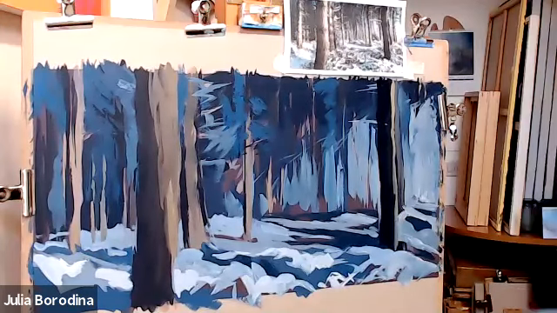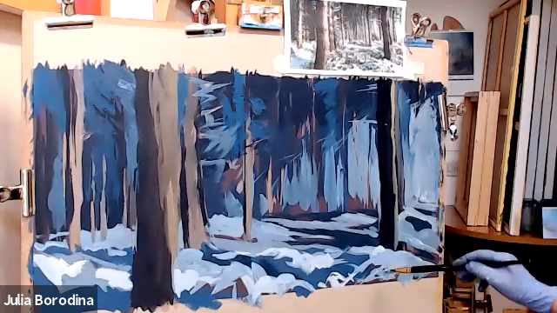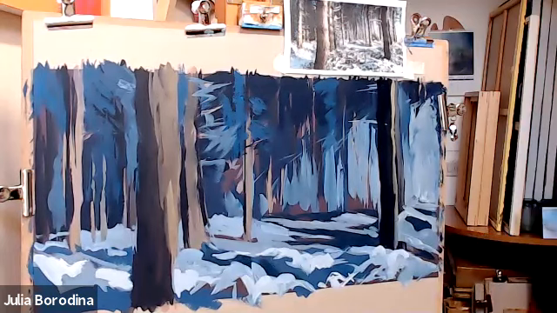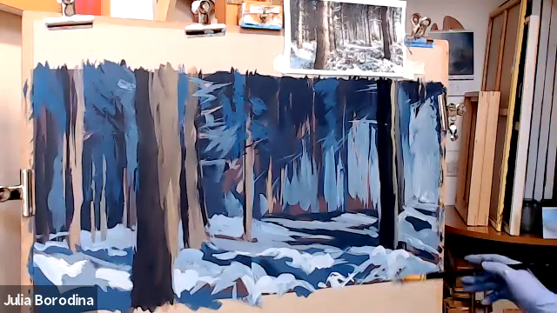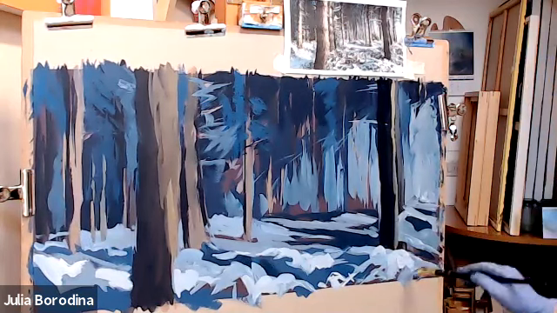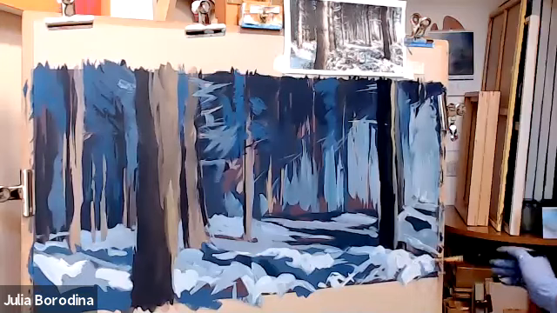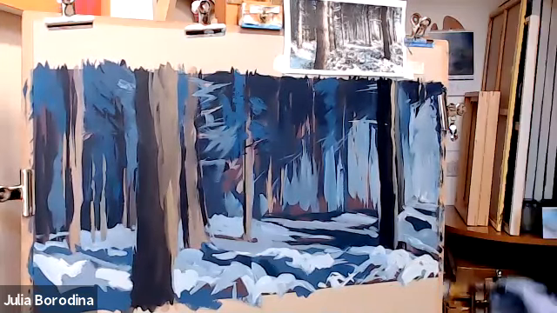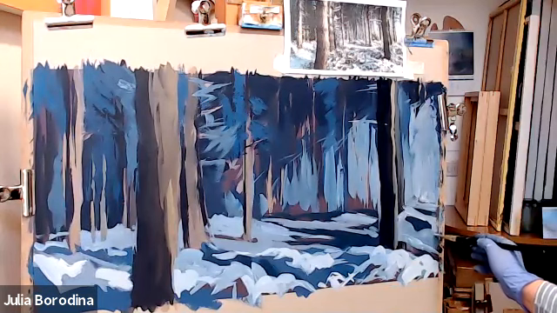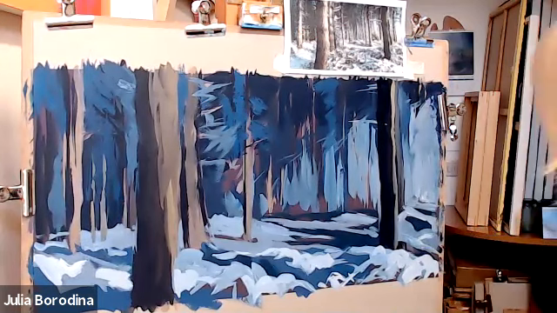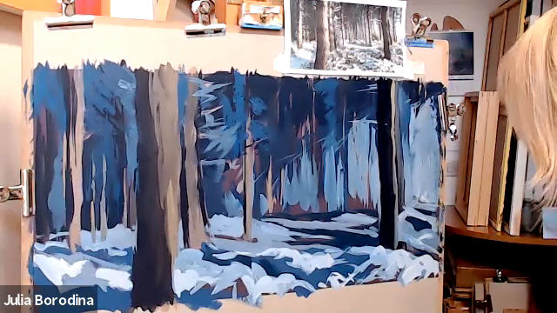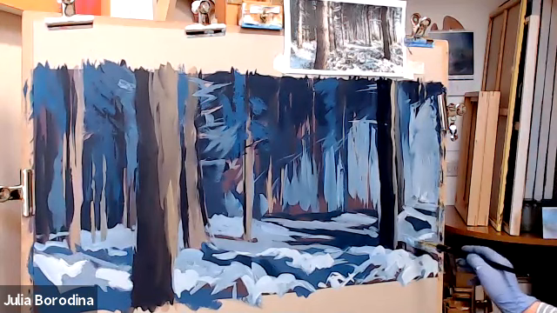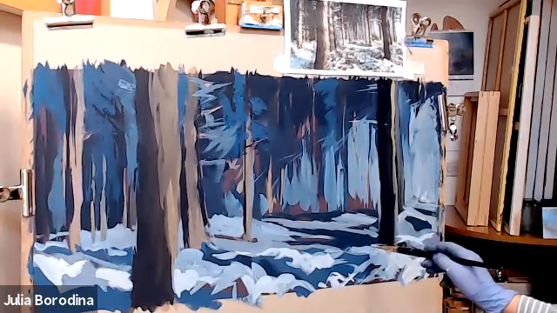Right, anything else light here? Yes. Big chunks and blocks. Maybe a very small amount. Maybe just touching things up.